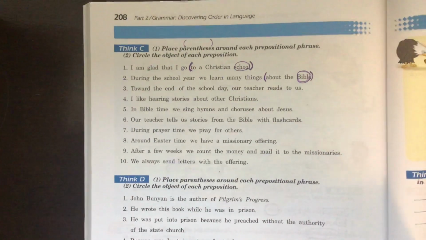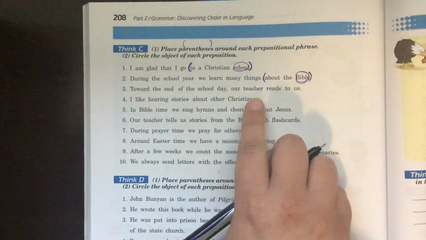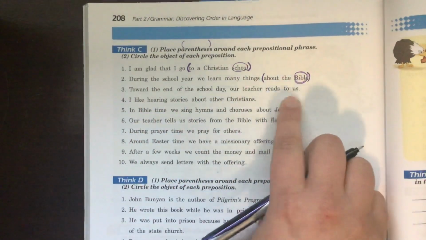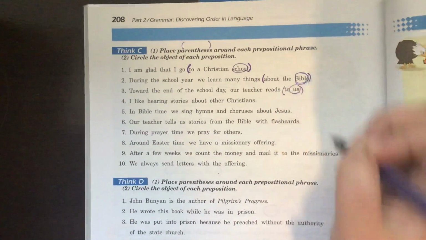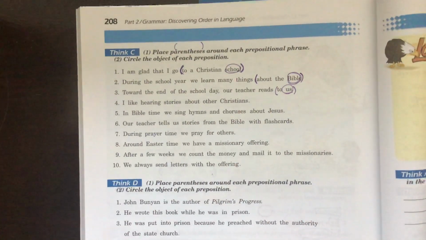Let's do just one more together. Toward the end of school day, our teacher reads to us. Looking for that preposition word. To is a preposition. To what? To us. There we go. So that is how we find our prepositional phrases.